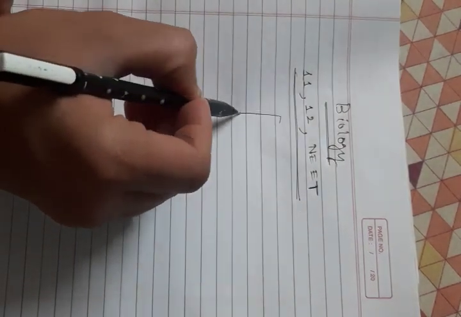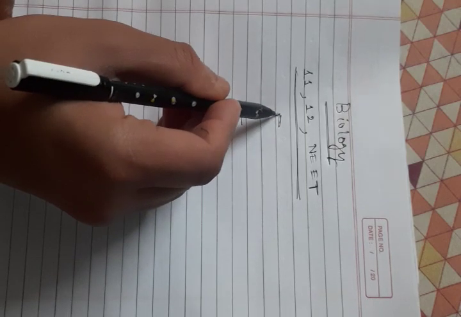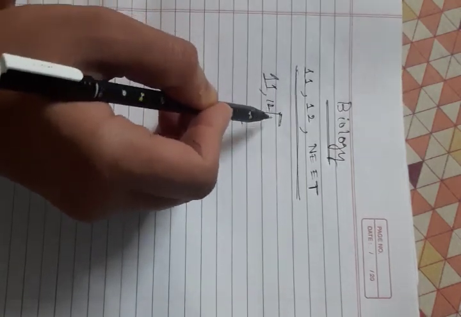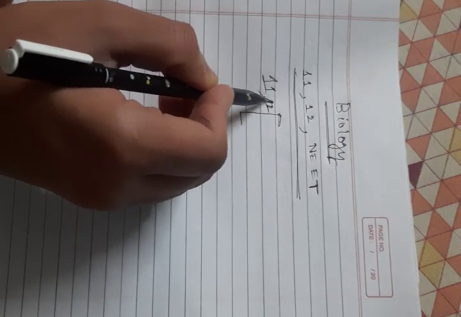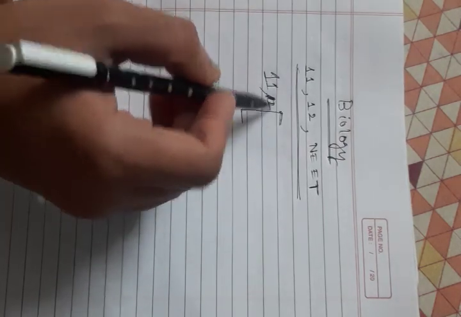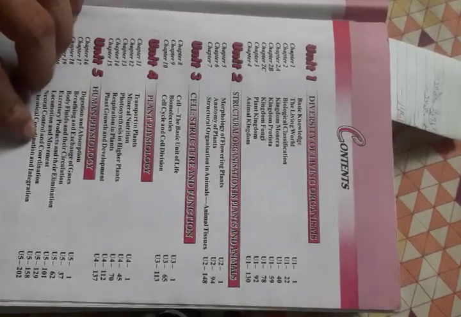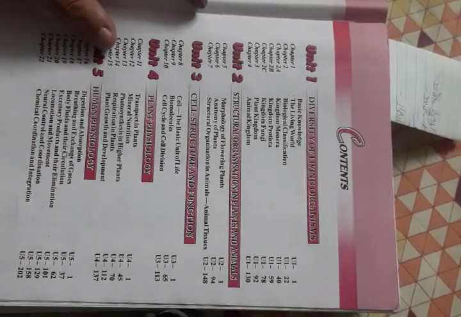Then let's go to the contents. At first let me tell you the contents of class 11 and 12 biology, in the way it is presented in our national curriculum. According to our national curriculum, it is similar in this book also. So well, let me fix the camera a little bit. Well, here it is.